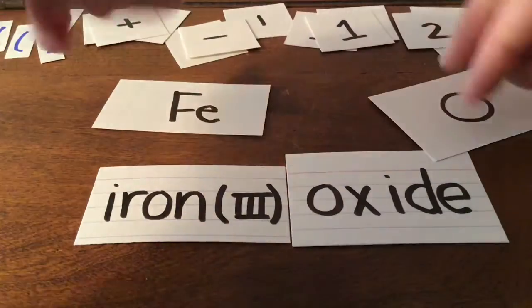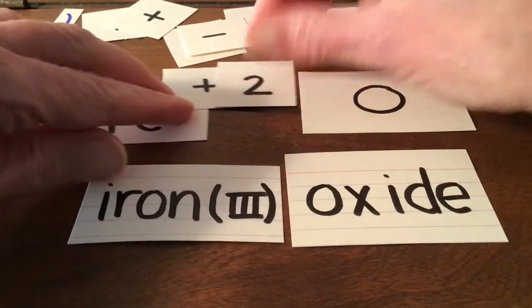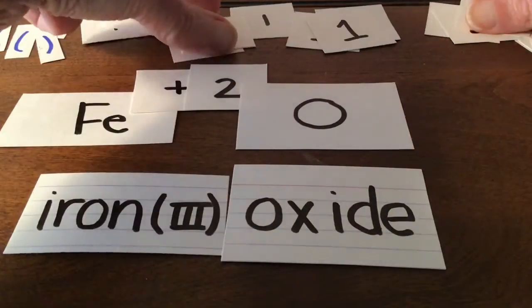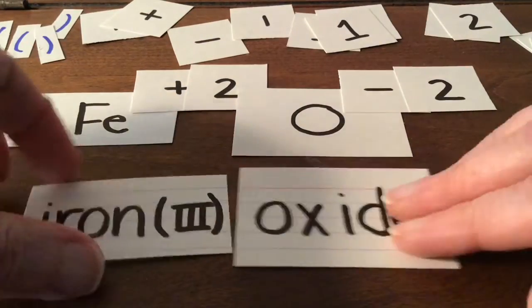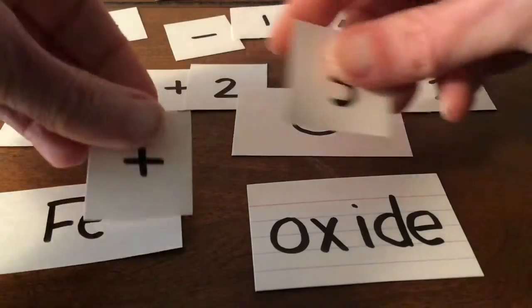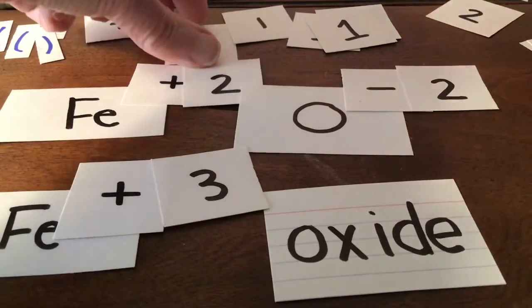So iron 2 oxide, the Roman numeral 2 indicates that the iron has a +2 charge. Oxide is always a -2. Iron 3 is Fe+3. And the oxide is going to be -2.